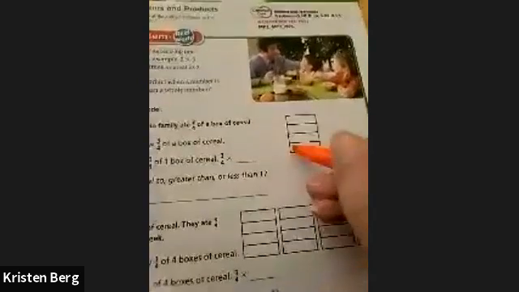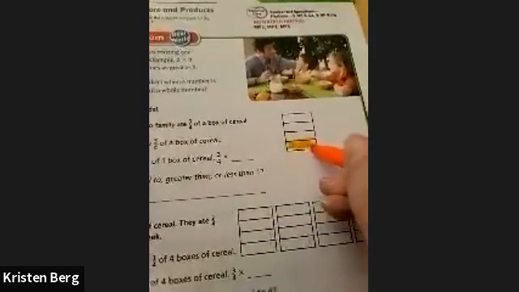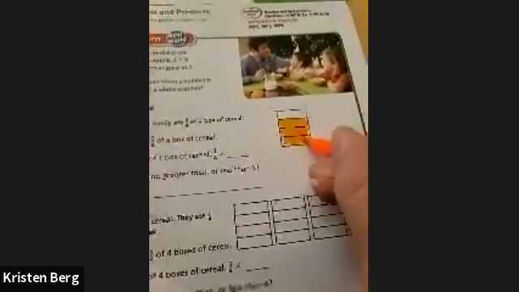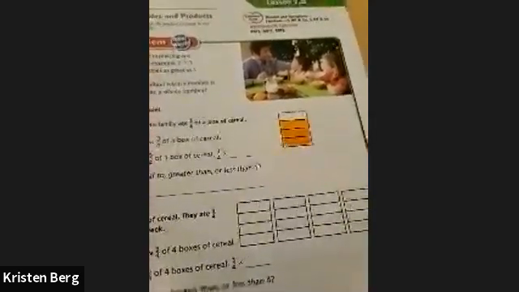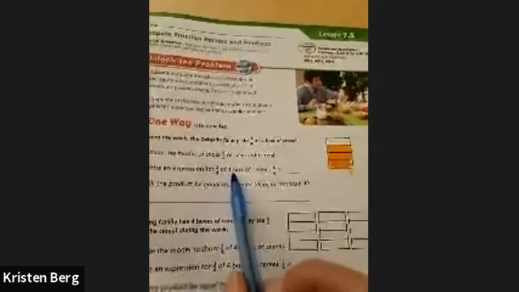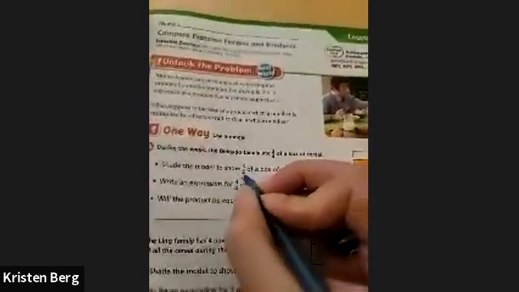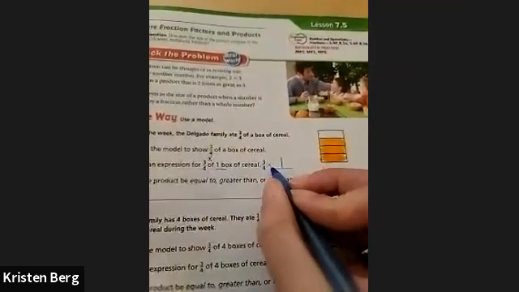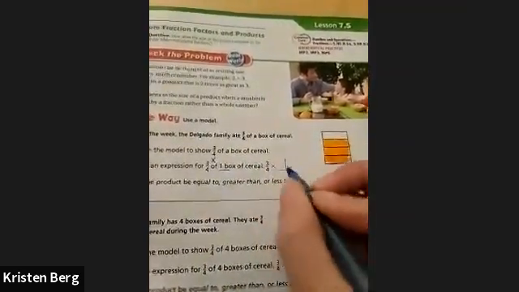I'm going to do it in a highlighter because it does seem to come out a little brighter. So I'm going to shade 3 out of the 4. All right, so there is 3/4. Now write an expression for 3/4 of one box of cereal. So if you were doing 3/4 of, now remember, of means multiply, one box. Well, one box. So that is what is missing. So 3/4 means multiply 1. So this is what they want us to do.